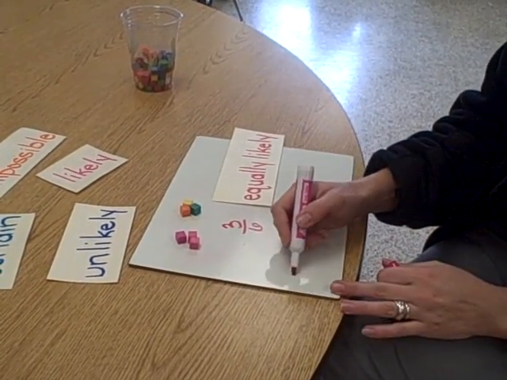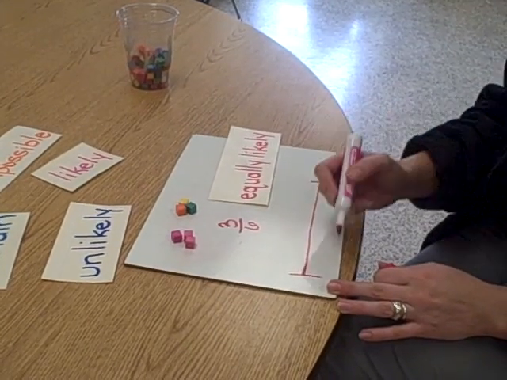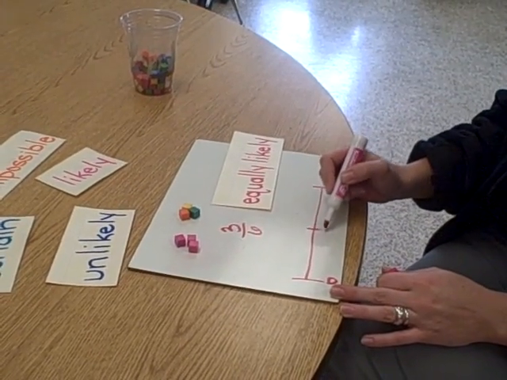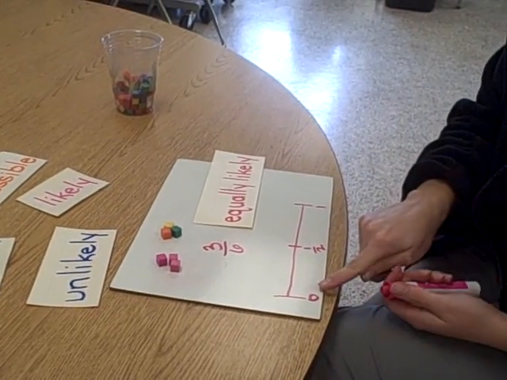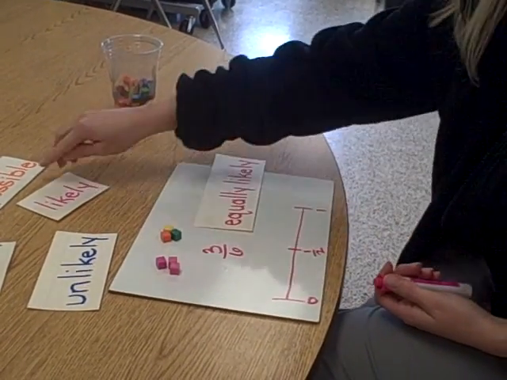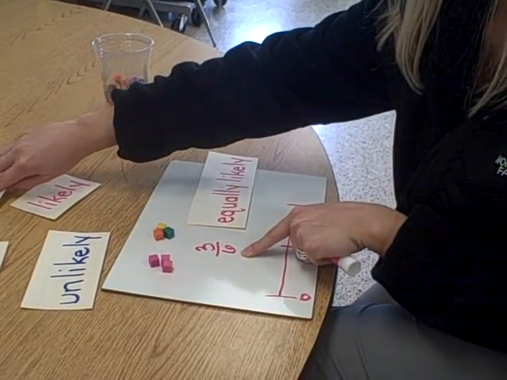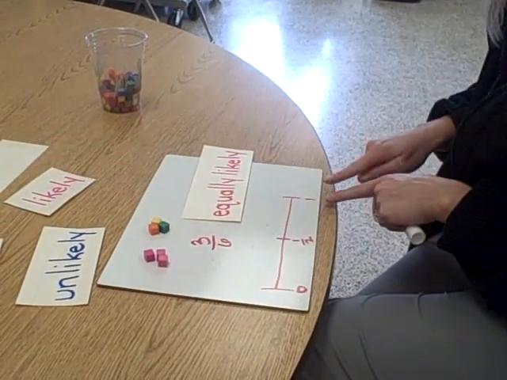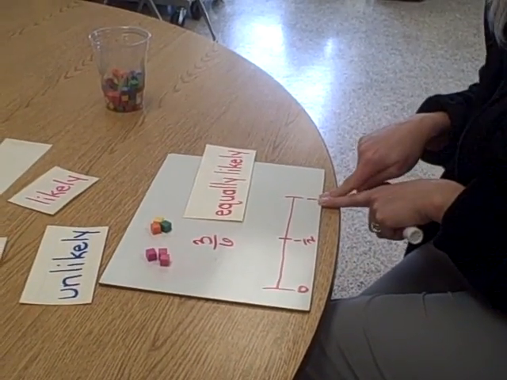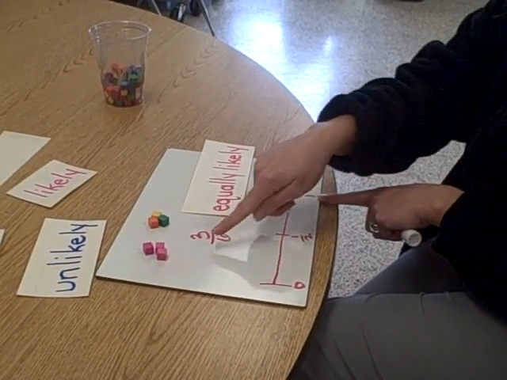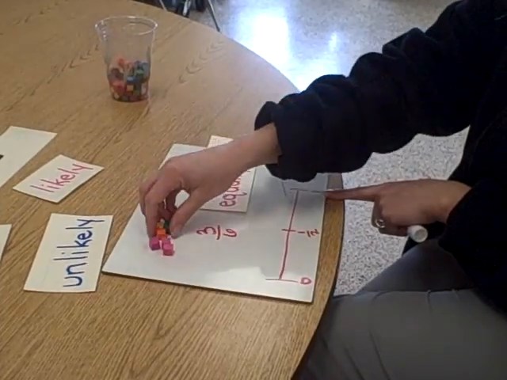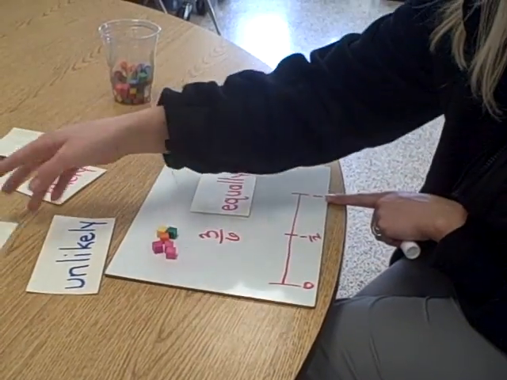Now if I'm going to put this on a number line, I've got 0 down here, 1/2, and 1. The 0 is going to be impossible. That means there's no chance, and that's not what I have here. So I'm going to get rid of impossible, turn it over. The 1 is certain. It means it's definitely going to happen, and that's not what I have here. It doesn't mean we're definitely going to pick pink. We could pick any of these. So I'm going to get rid of that one.